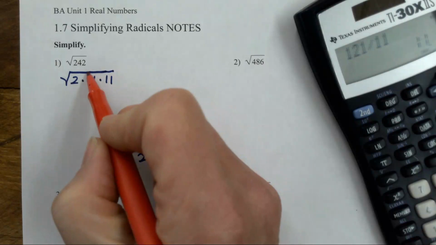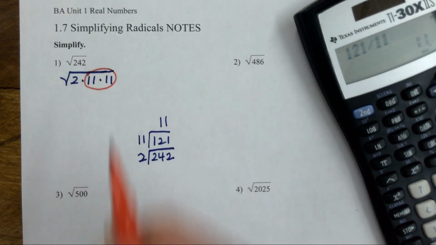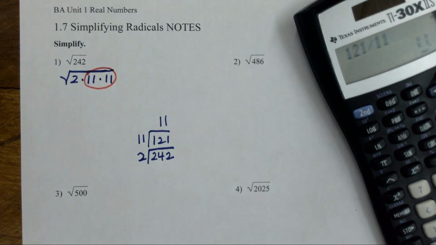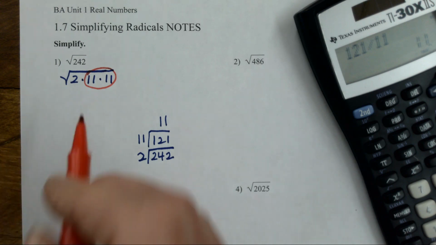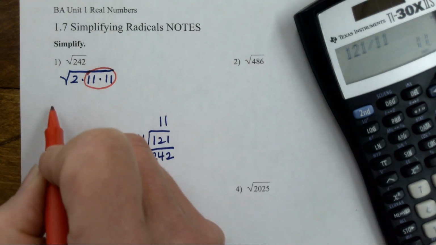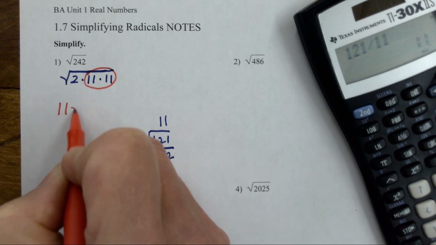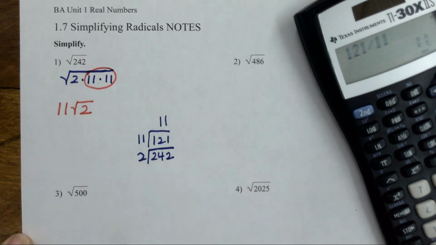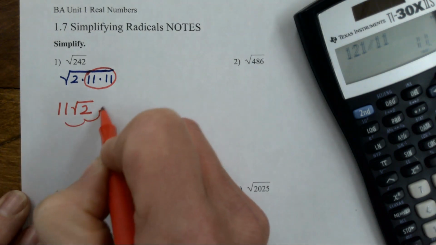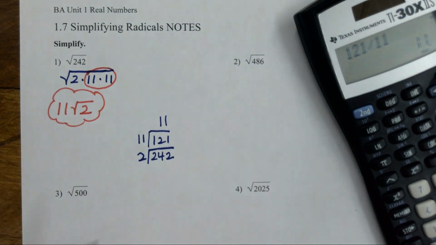Every pair that I find comes out as 1 in front. So this pair of 11s comes out in front as 1, and the 2 will stay in because it doesn't have a pair. This is my answer. So I'm going to be doing the repeated division and looking for pairs.